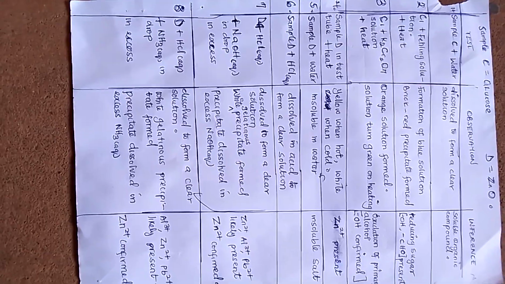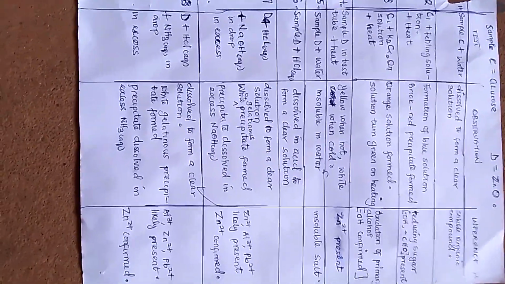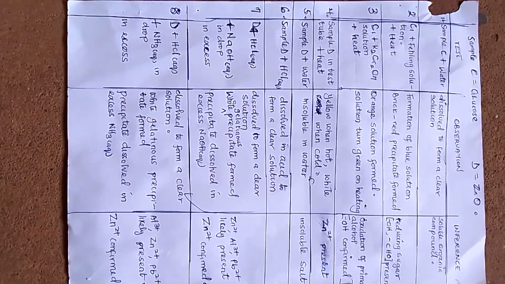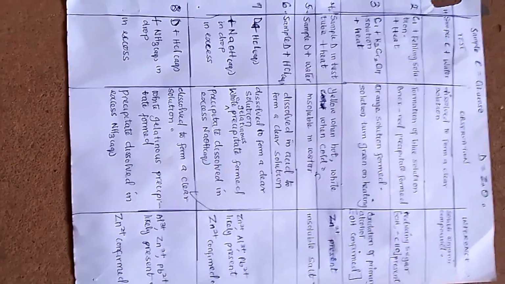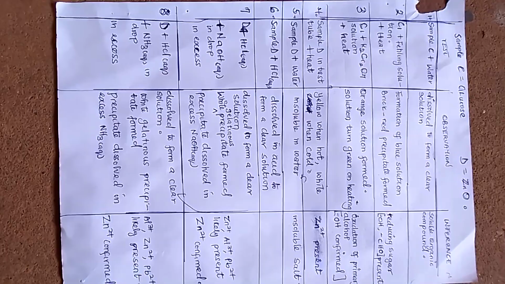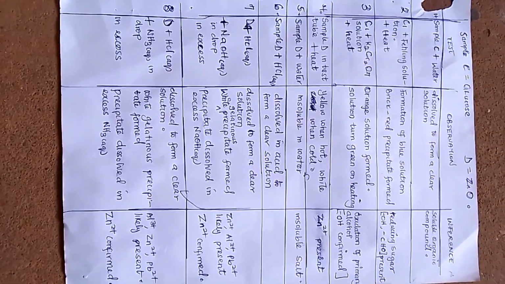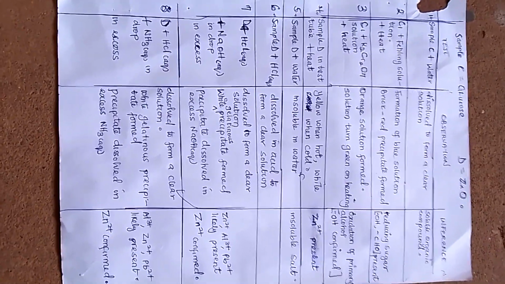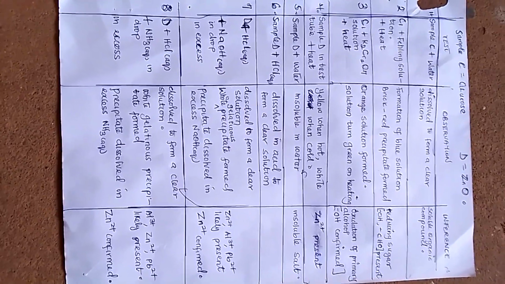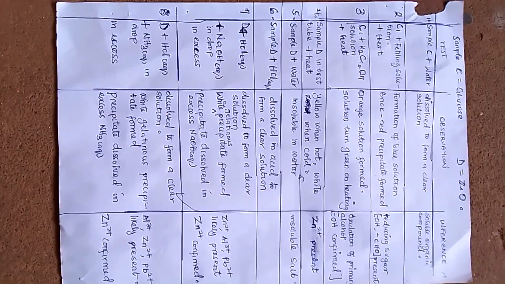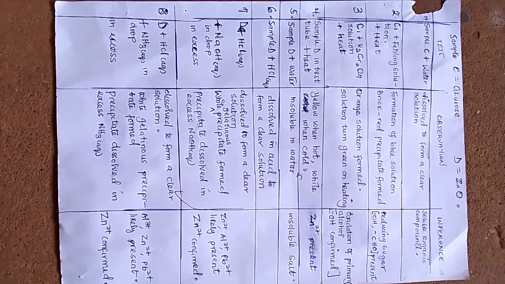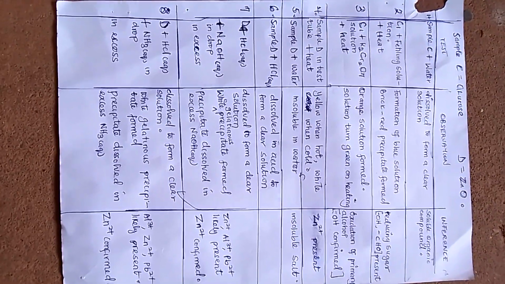specimen being given for the WAEC 2003, and two specimens were given, named sample C and D. Sample C is glucose while sample D is zinc oxide. So let's take a look at the possible questions that might come from WAEC, and let's solve it together, though it has been worked on in the lab. So these are the results from the lab.